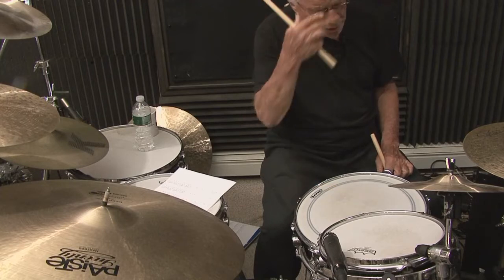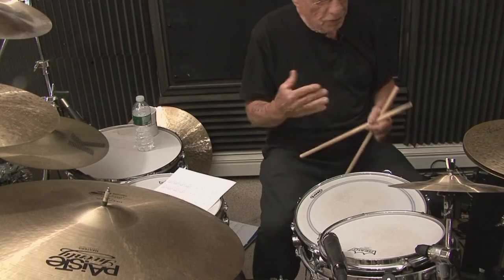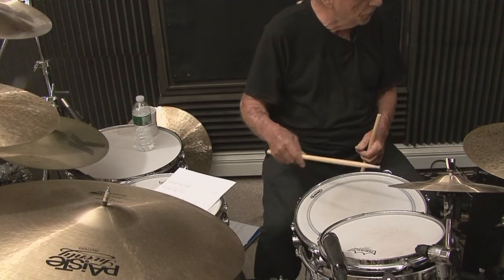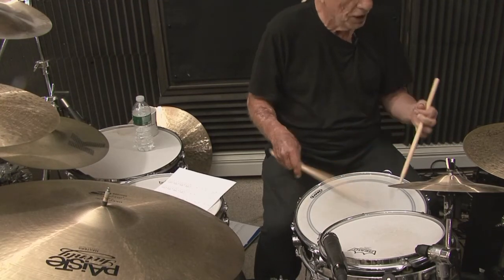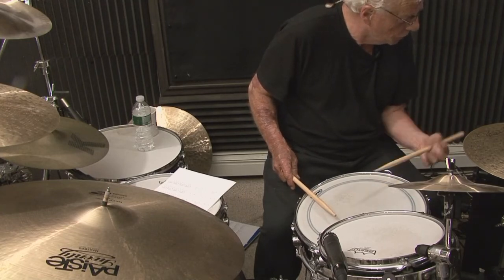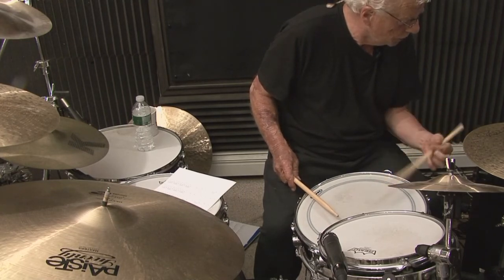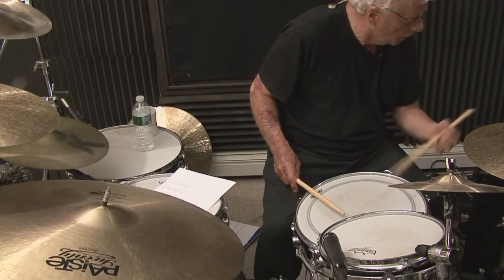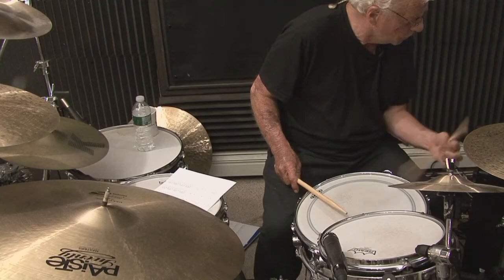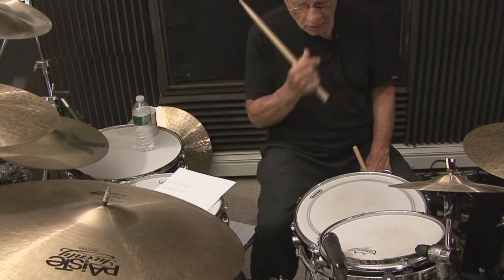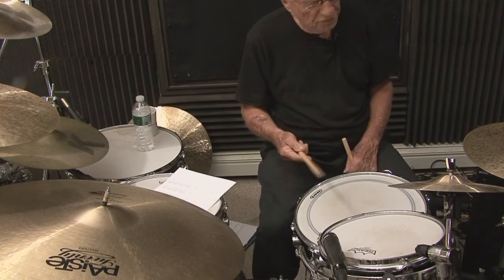It leads into a lot of other things. Now, that's the original way this is written, in one, two, three, four measure increments. Stop. Okay, now let's have a little fun with this.